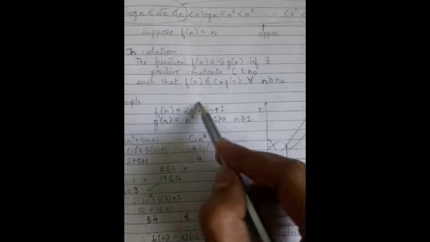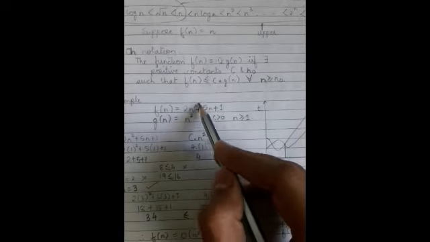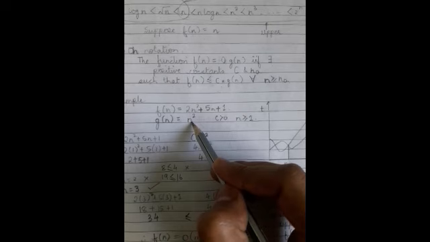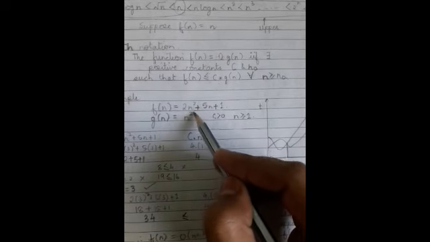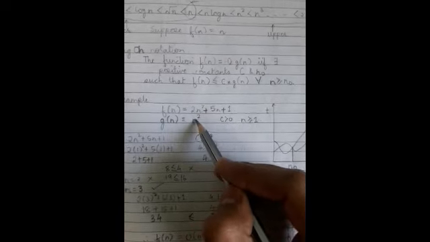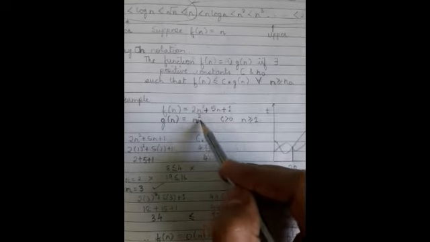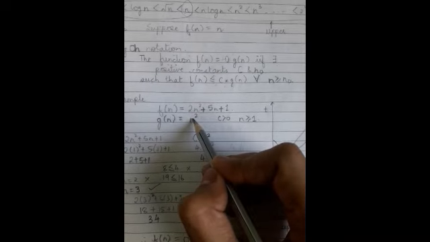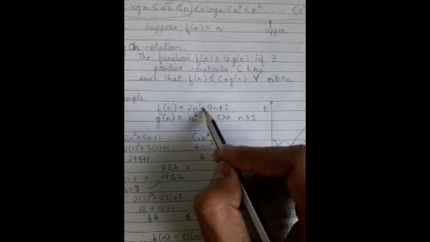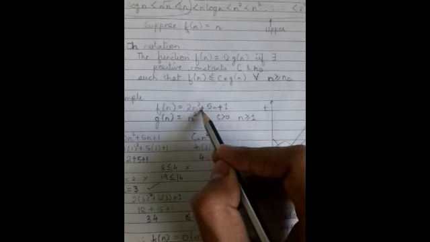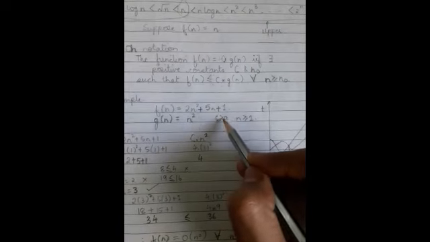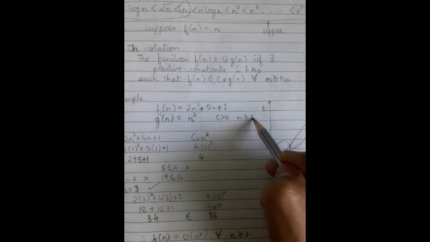I have a polynomial which represents the function f of n, 2n square plus 5n plus 1, and I have g of n over here, and I have taken n square. Why I have taken n square is that the highest order of this polynomial is n square. You can have any polynomial here that you want, but the best thing is, whatever highest degree this polynomial has, you take that as g of n. C has to be greater than 0, and n should be greater than or equal to n naught.